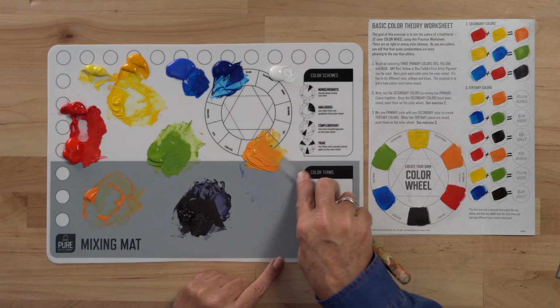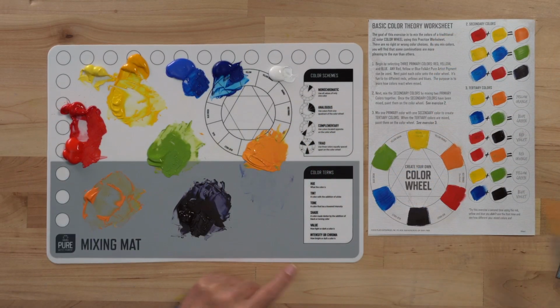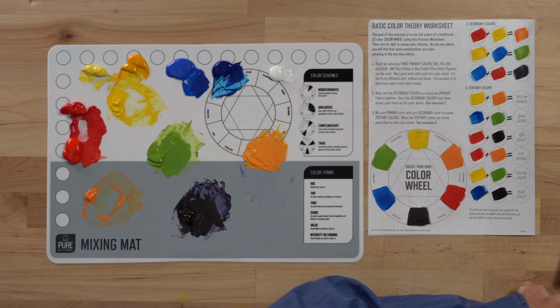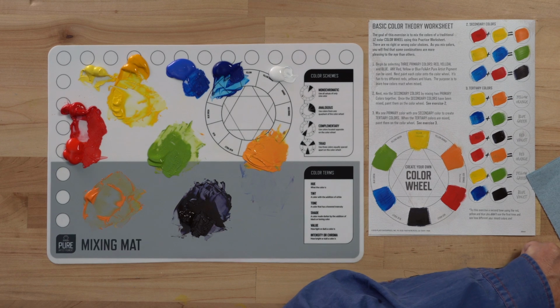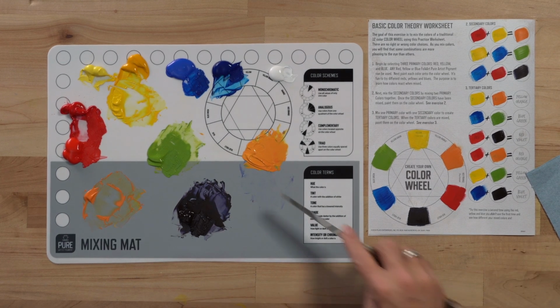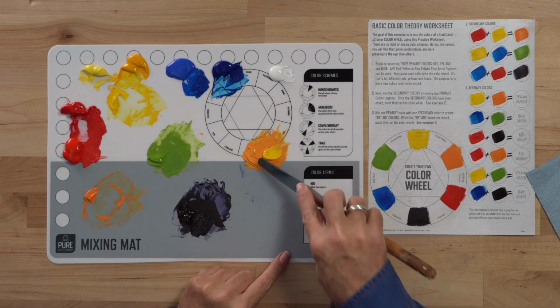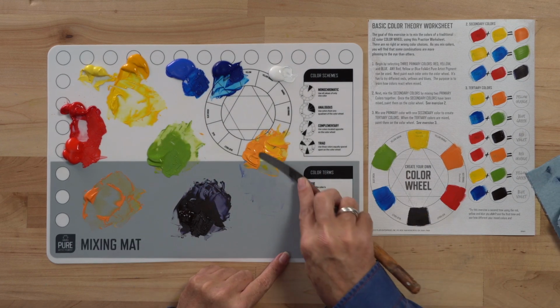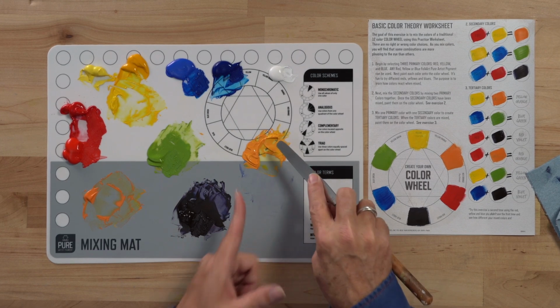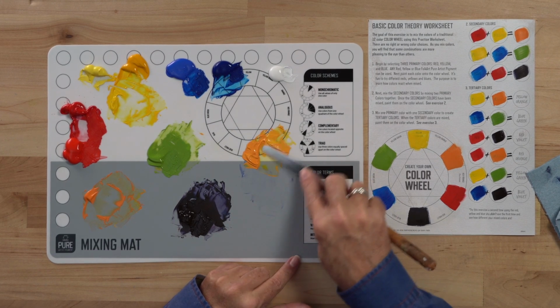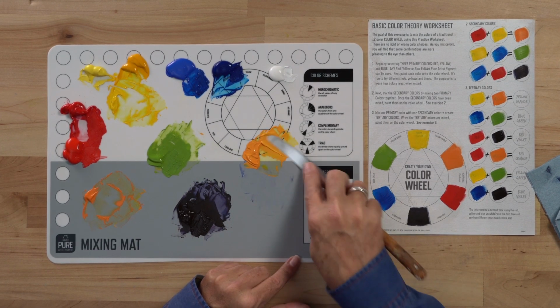So I think that's going to be okay. Now, if you are super particular, you may want to fuss with this a little bit more, and maybe it needs a little bit of yellow so that it's a little lighter. So notice that I'm just mixing in part of the puddle of paint and not completely.